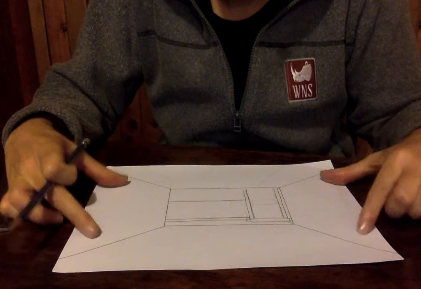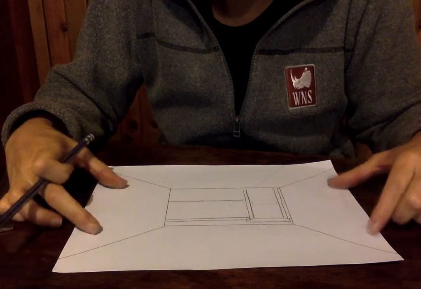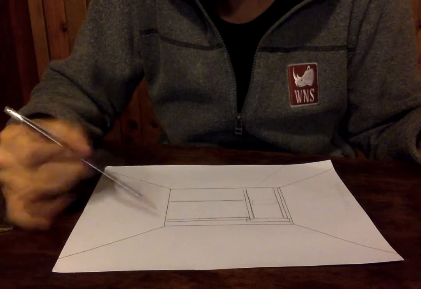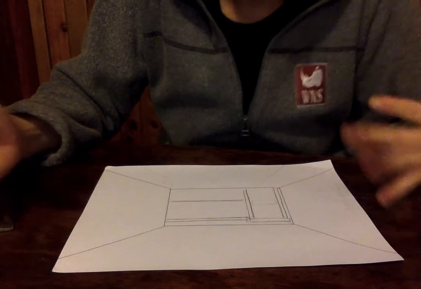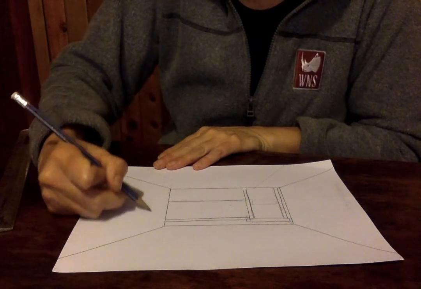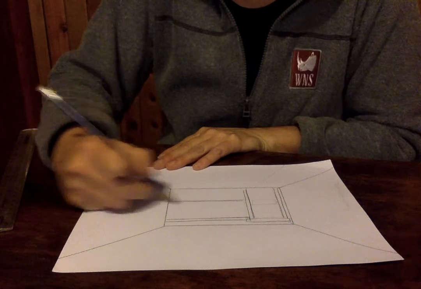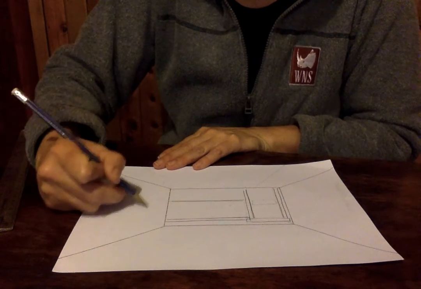Something to remember about these side walls is that they are trapezoids. So whatever I draw on those side walls sort of needs to not be flat. Okay, so I'm going to draw the fireplace. I've got a little piece of furniture here, like a little end table, so I'm going to leave room for that.